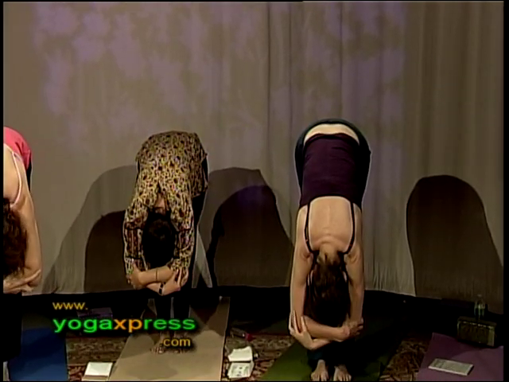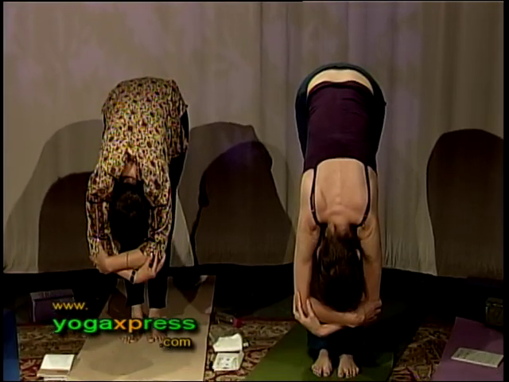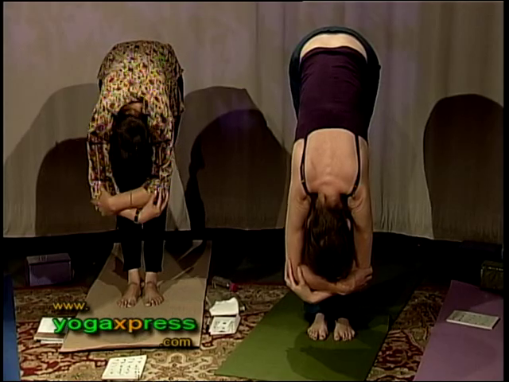Again, this is a wonderful sciatic stretch. You should really feel a delicious stretch in the back of your thighs. Inhale, keep your back straight, come up.